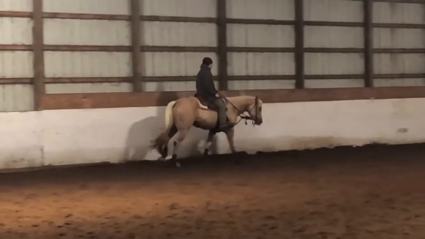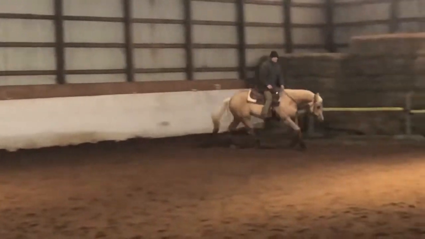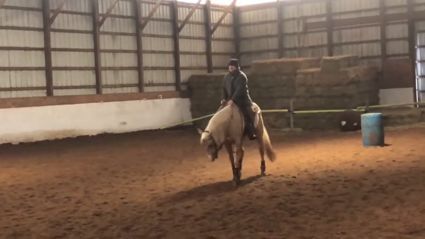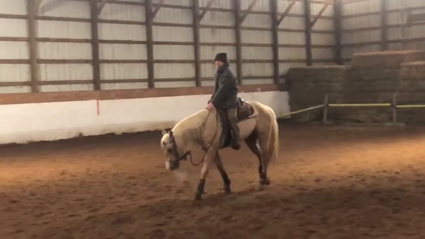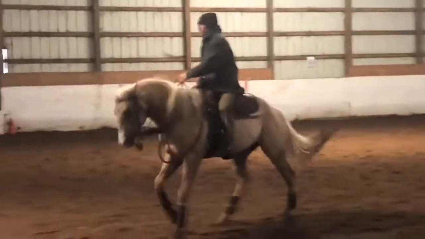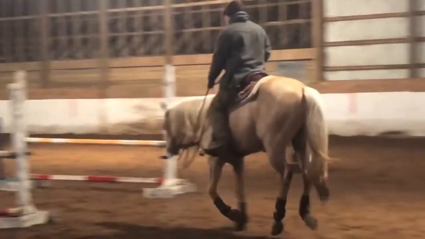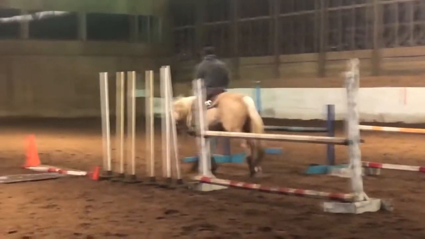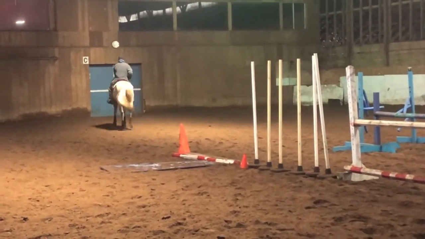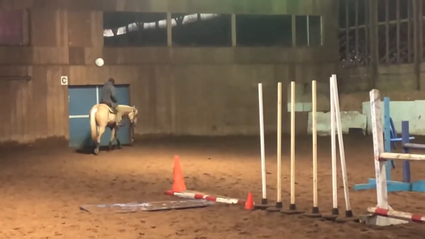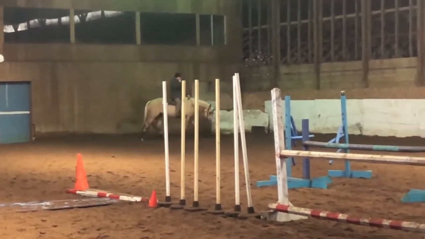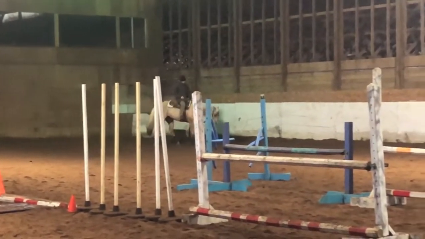Something else that's good to have working. Again, you saw the canter transition here. I like doing a walk to canter transition or a trot to canter transition because that really allows him to get a feel for my weight shift and for my seat. So you'll see lots of different transitions here as we go through this training session.